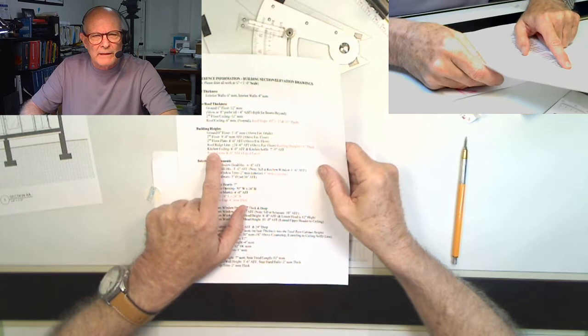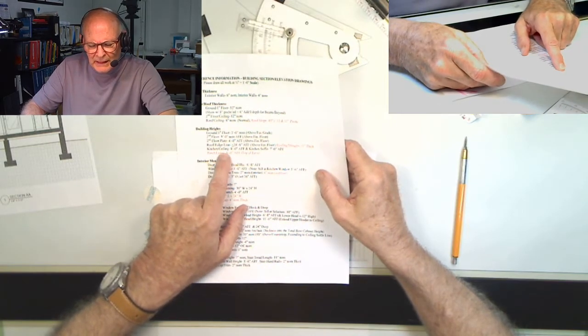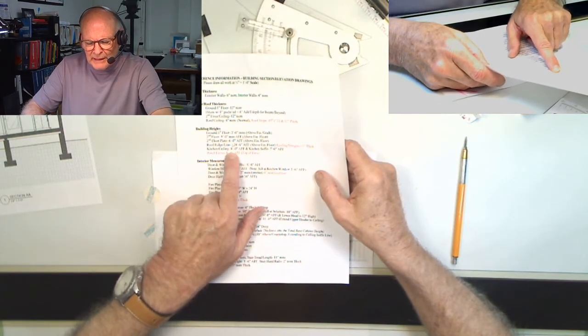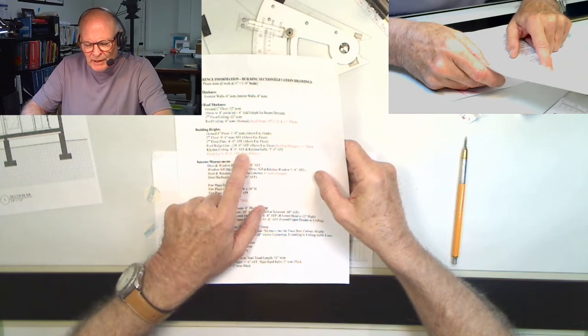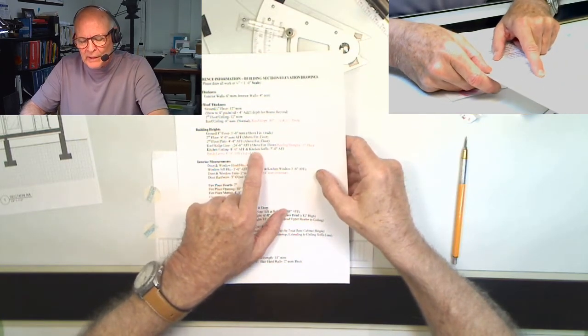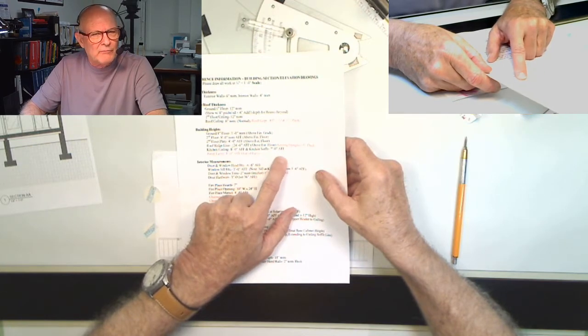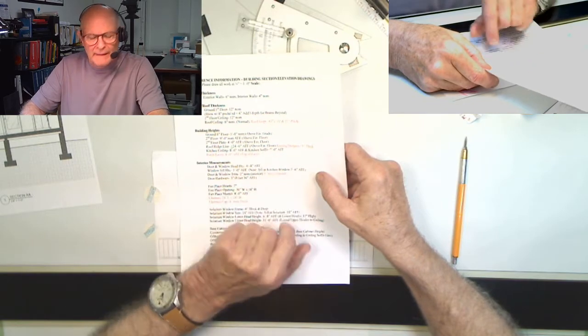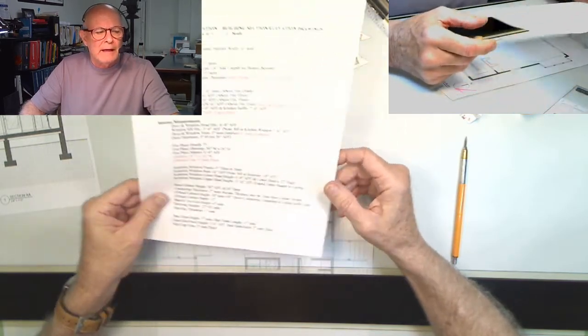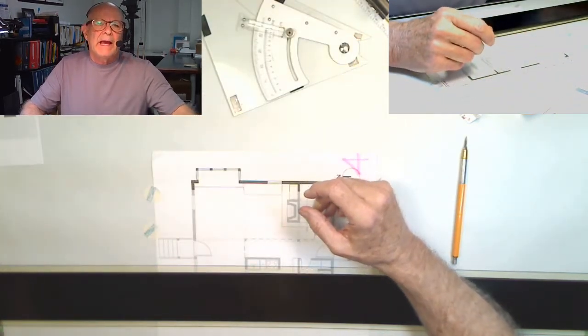If you look at the information here, it says that the ceiling height in the kitchen is 8 foot above finished floor, and that there's a soffit at 7 foot represented there also. We'll come back to that in a bit, but just understand that we're working with an 8 foot ceiling height.